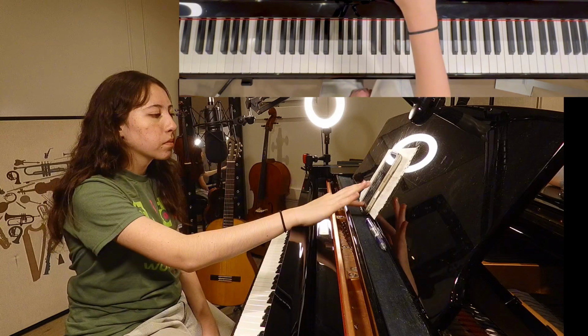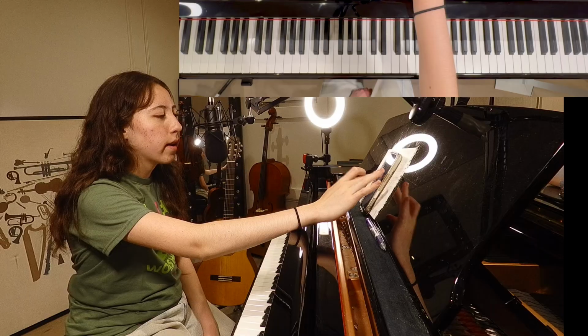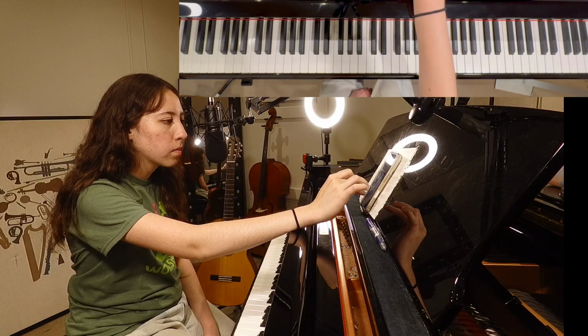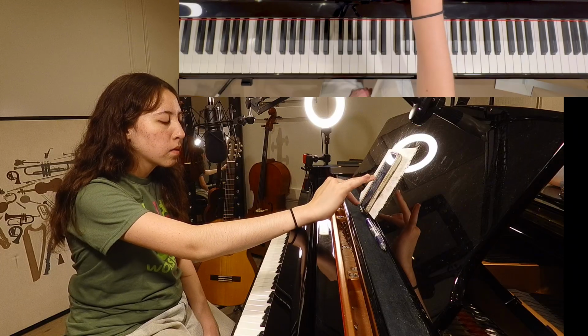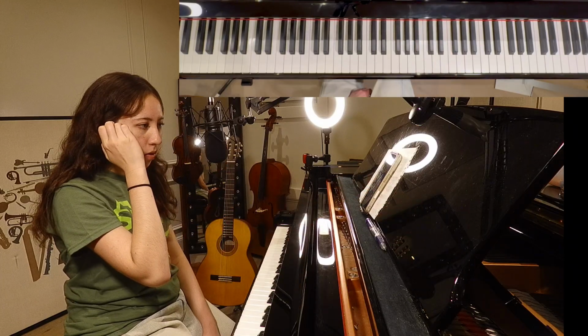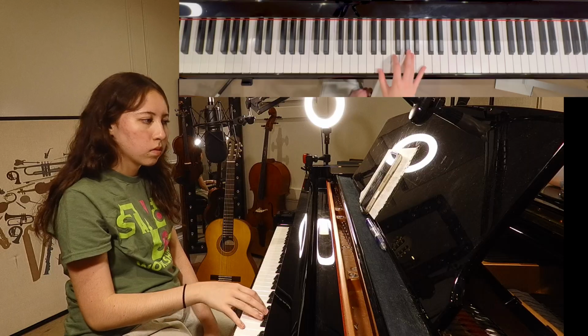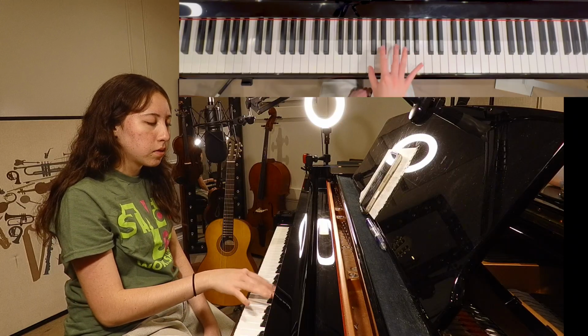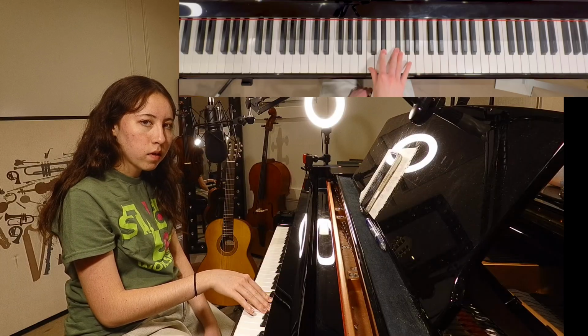And then, at the part where it goes, you give me butterflies, you know, this is D minor 7 flat 5 now. Right. And then it goes to C minor 7 flat 5.